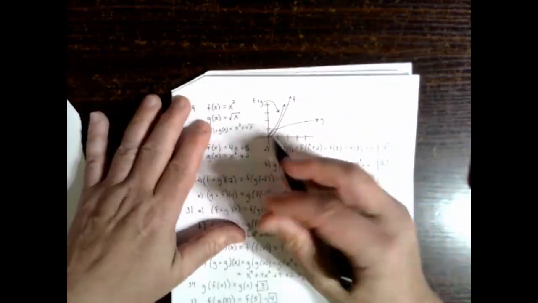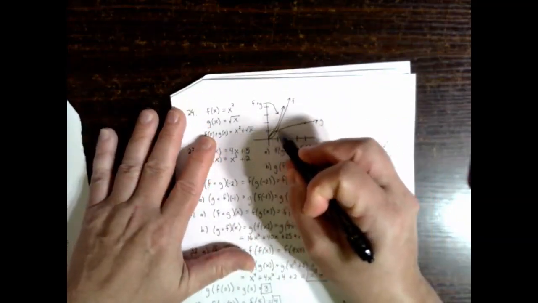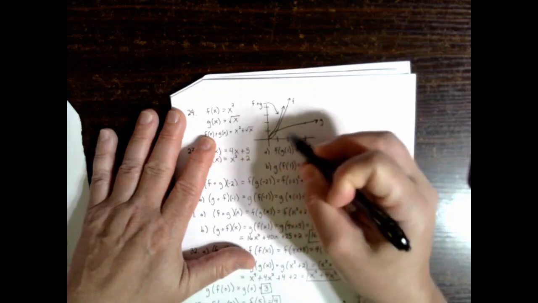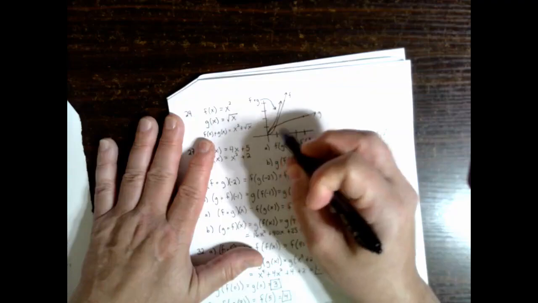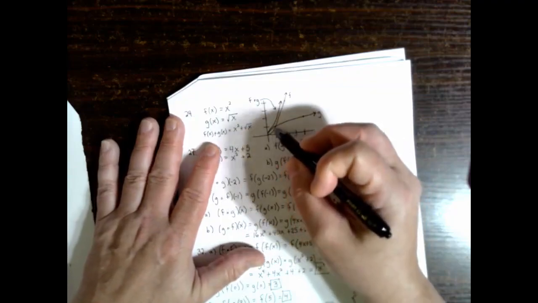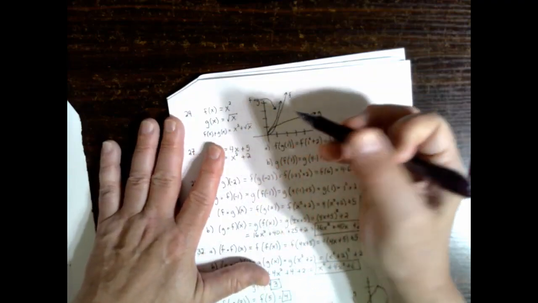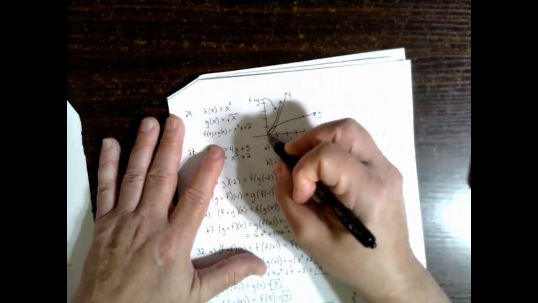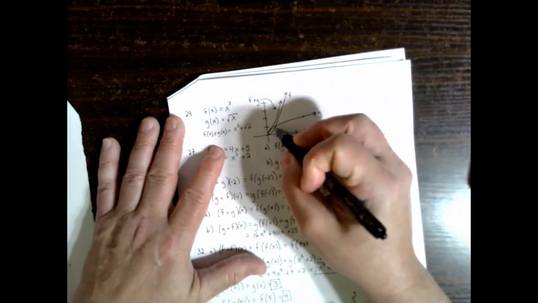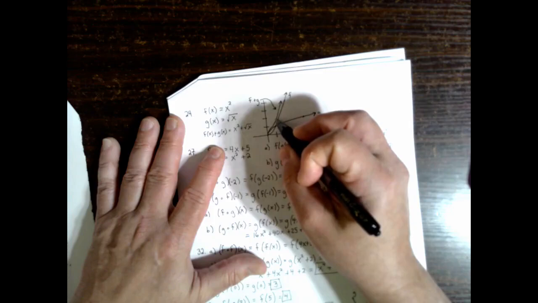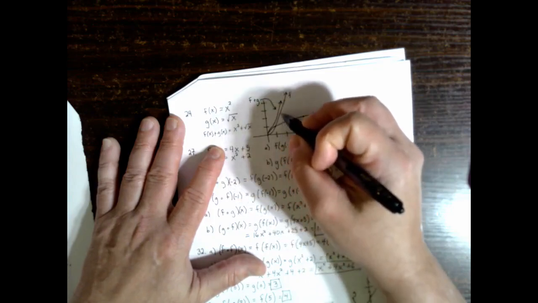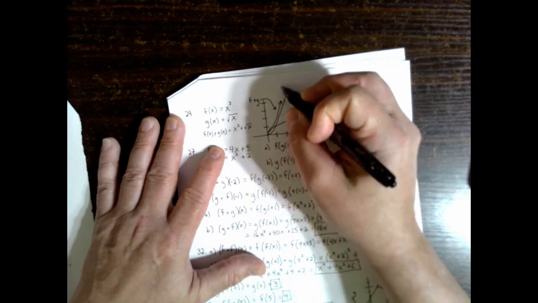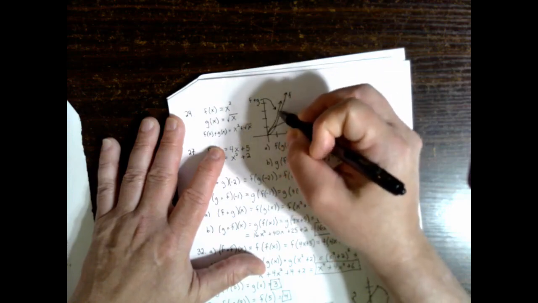24 is going to do the same thing. 24 starts with square root of x there, and x squared there. Now notice they're both above the x-axis, so when you add them, it's going to be even higher than both of them. So 0 plus 0 is 0, and 1 plus 1 is 2, and then at 1.5 you get 1.1 plus 2 something, so it's even higher and higher and higher, and so there's your f plus g.